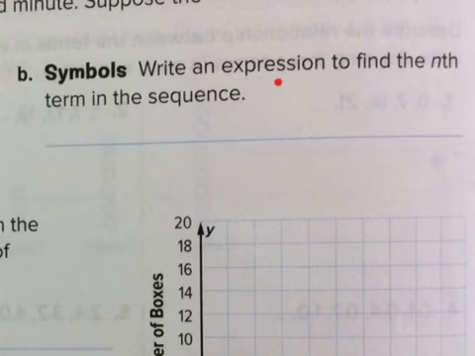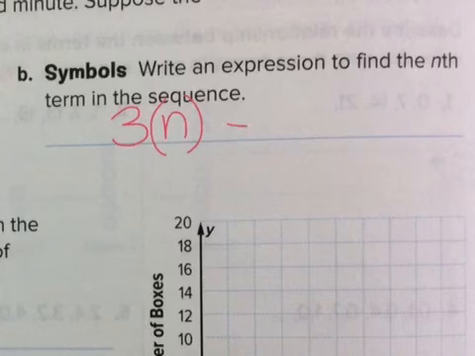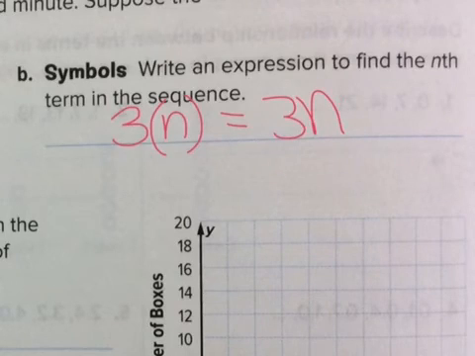B. Write an expression to find the nth term in the sequence. Well, we don't know what the nth term is. It could be any term, but we do know that the rule is that it's always going to be 3 per minute. So 3 times n, or you can simply write it as 3n, right? Because it doesn't matter how many minutes, we can always replace n with the number of minutes, and we multiply it by 3 because each minute is 3.